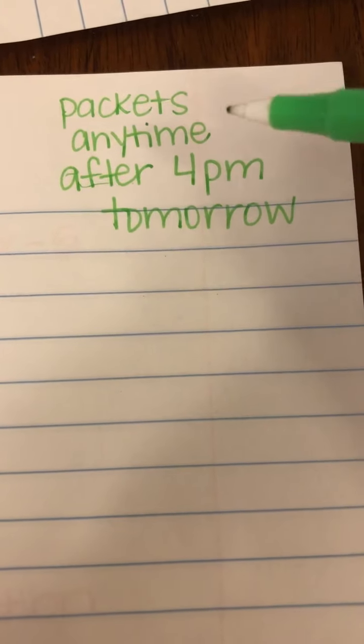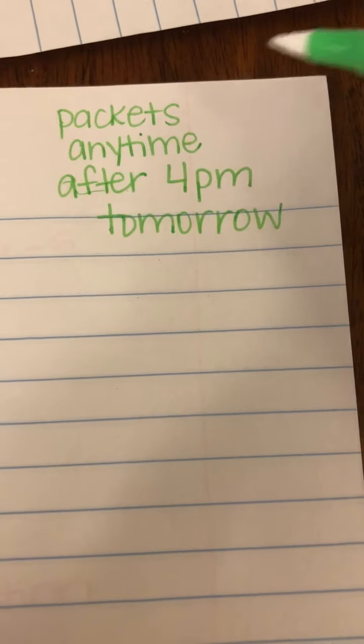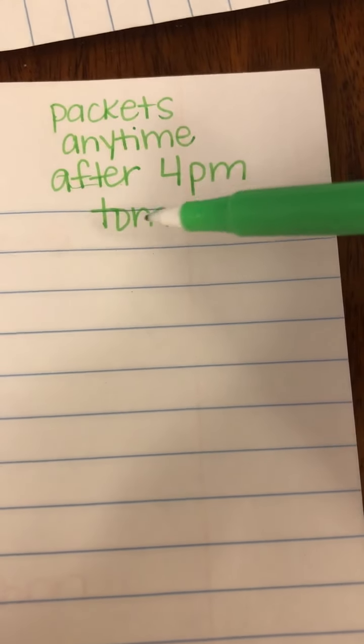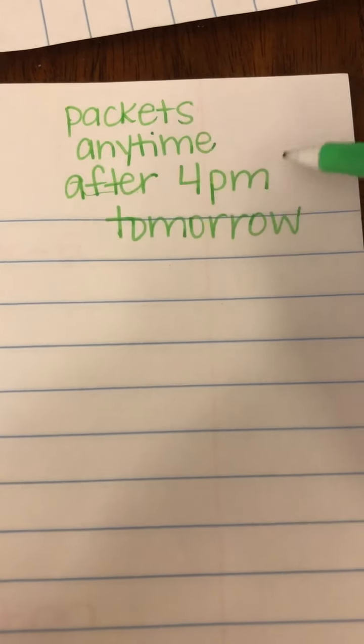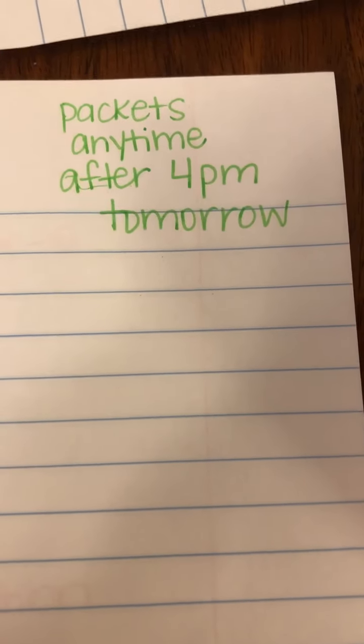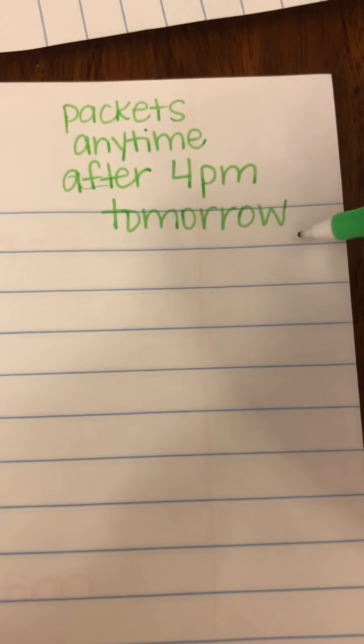Make sure you're getting the correct one because it's different depending upon 8th grade math, math 1, English 1, and English 2. They will be ready anytime for pickup behind the cafeteria. Just like before, after 4 p.m. tomorrow, you can pick them up anytime.